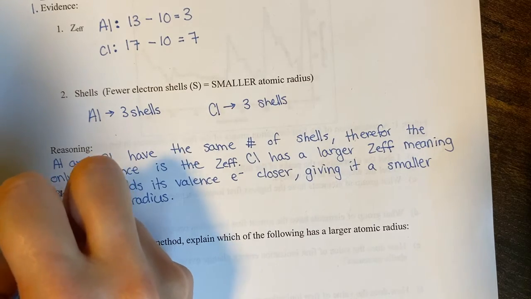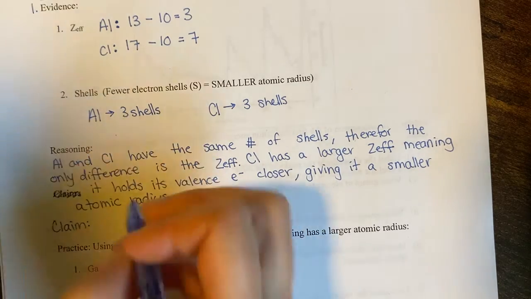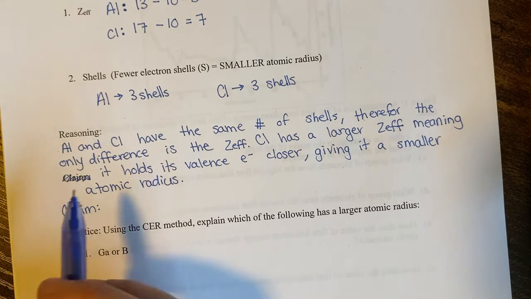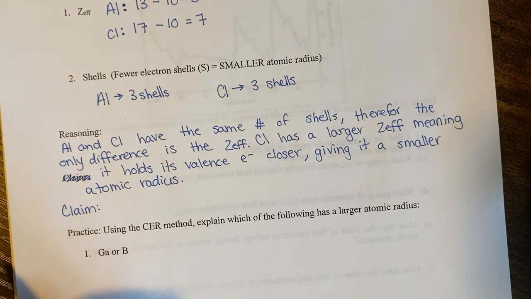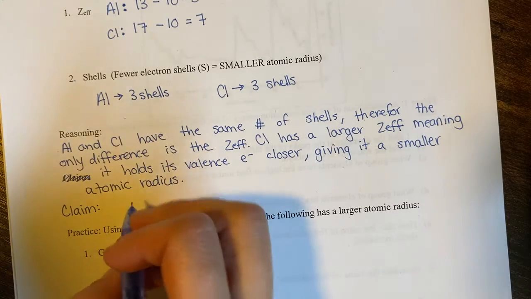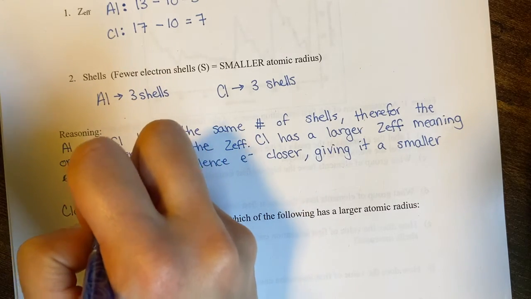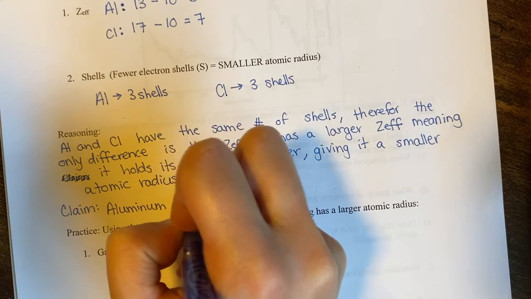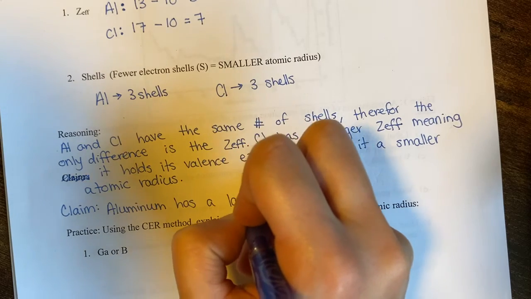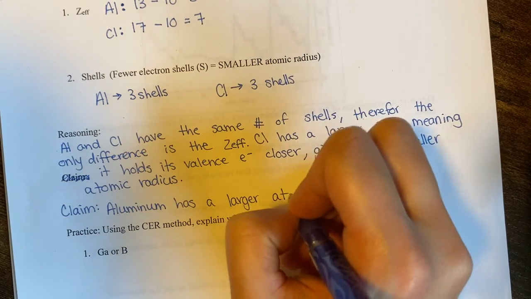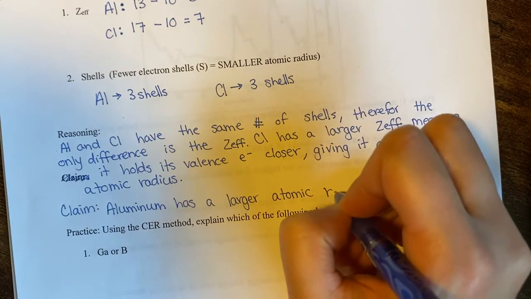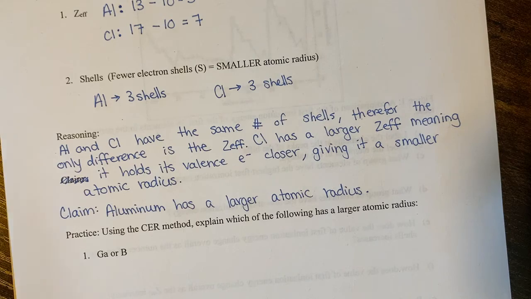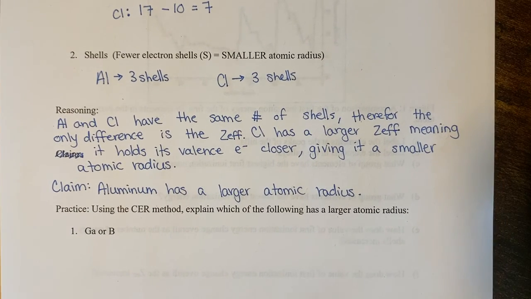If we finish this off with a claim, we want to make sure specifically that our claim matches the question. In this example, it was asking which one is larger. So my claim would be a final statement saying aluminum has a larger atomic radius. And that's where we'll end things. We'll do some practice of this in class.